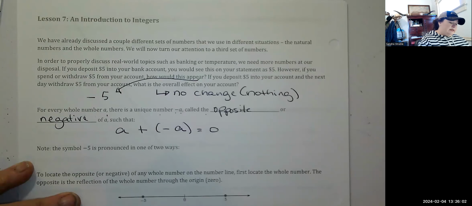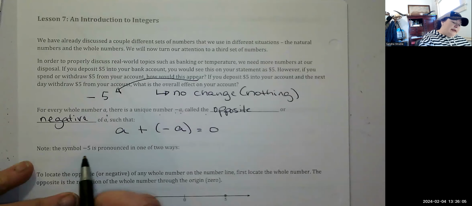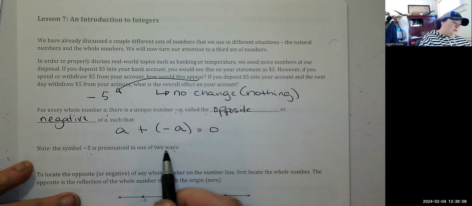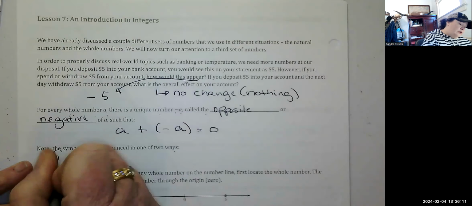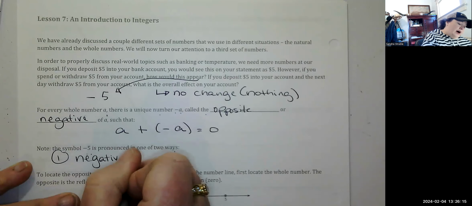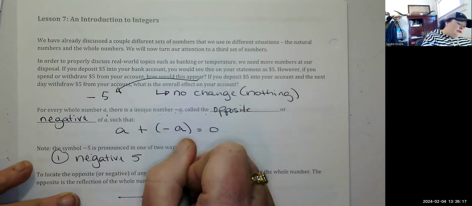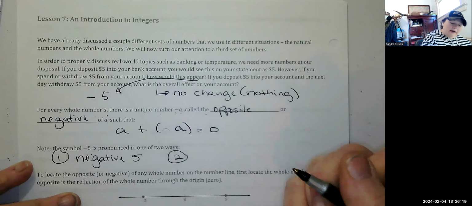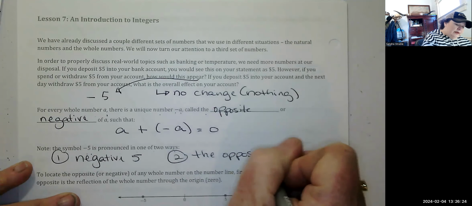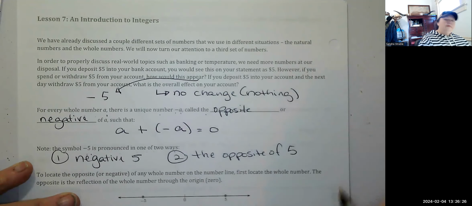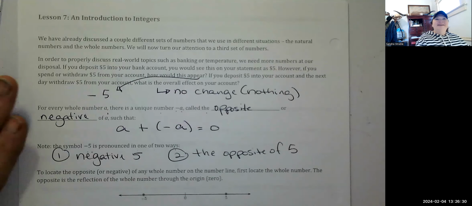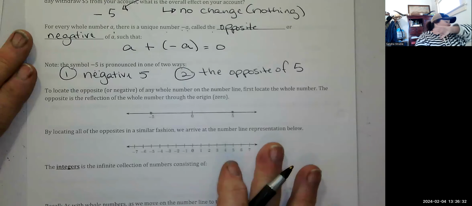All right. So note that negative 5 is pronounced in one of two ways. One, which you've already heard me say, is negative 5. And the other way is the opposite of 5. Those are both the negative 5 that you're seeing. You can tell what I'm going to be using a lot.